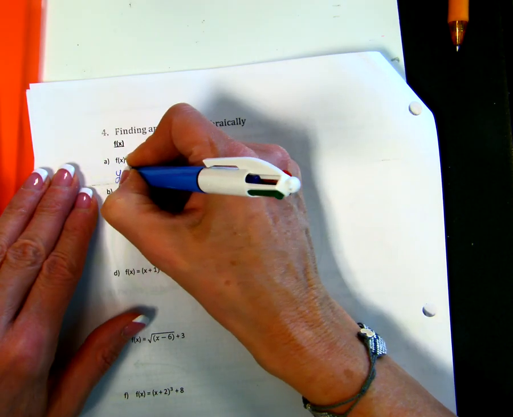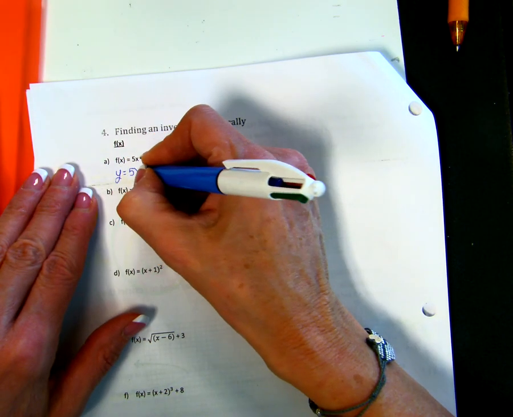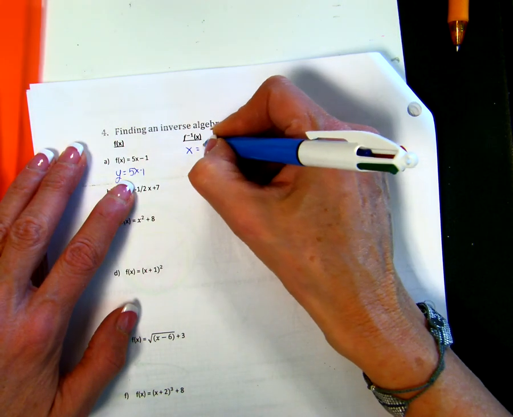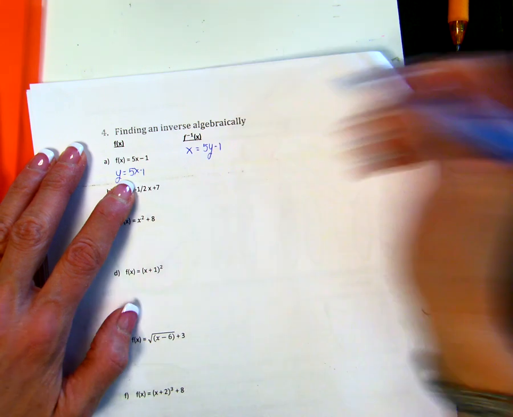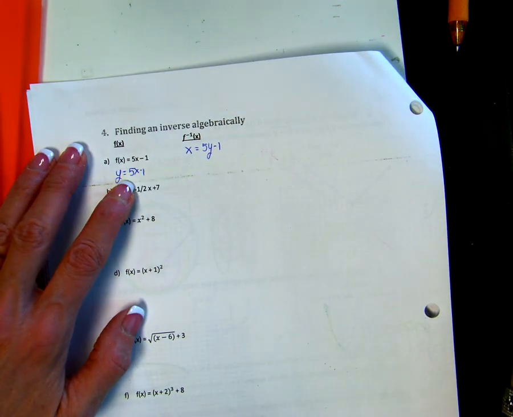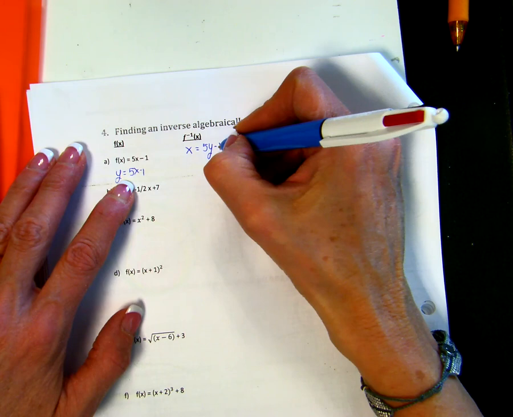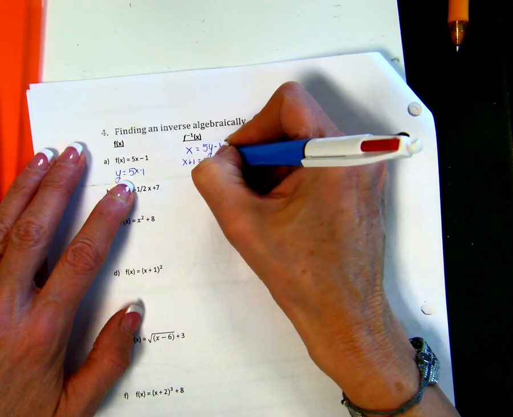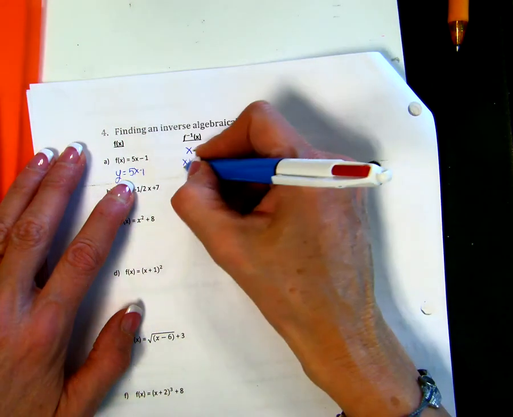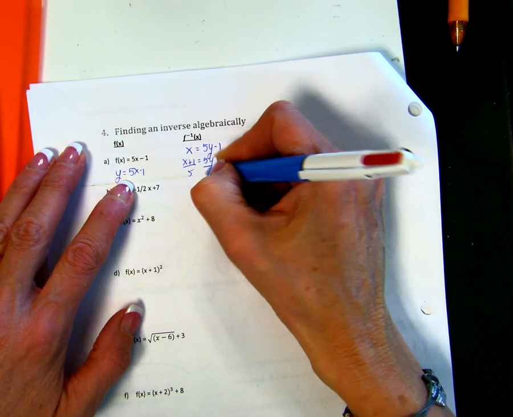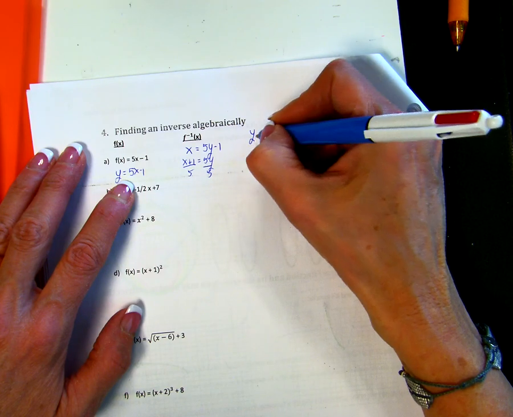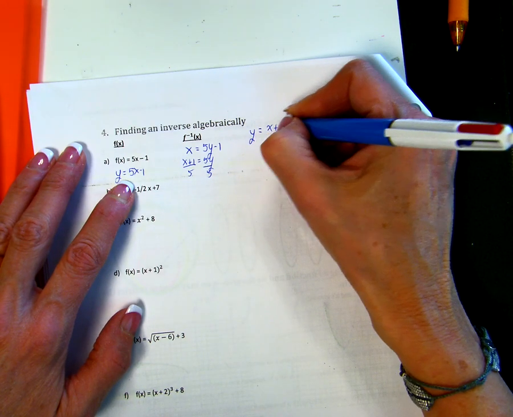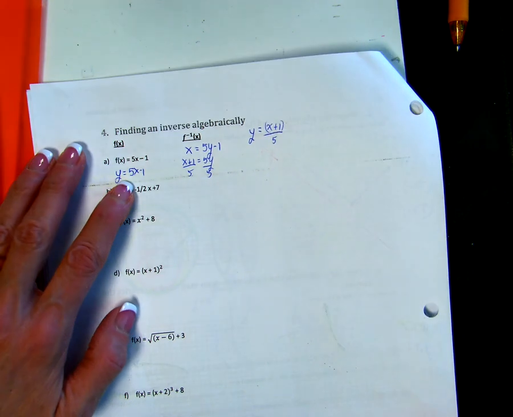Well, my function is y equals 5x minus 1. My inverse is x equals 5y minus 1. How am I going to solve that for y? Well, add 1 to both sides. Divide both sides by 5. So here's my inverse. Y is equal to x plus 1 over 5.